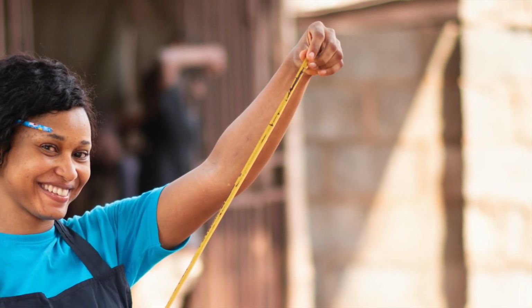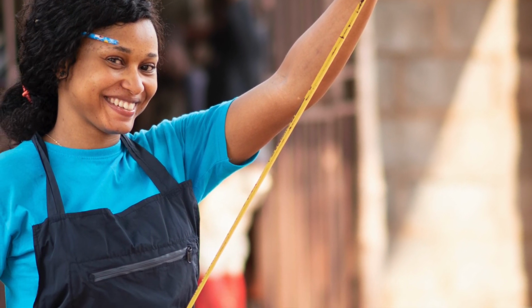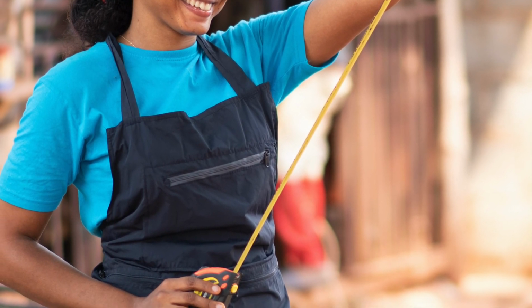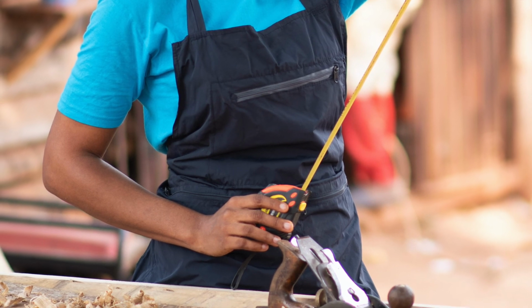Remember that good work requires accurate measurement. There is an old saying, measure twice, cut once. Understanding the scale of your measurements and being able to calculate them accurately are important for a precise, quality job.